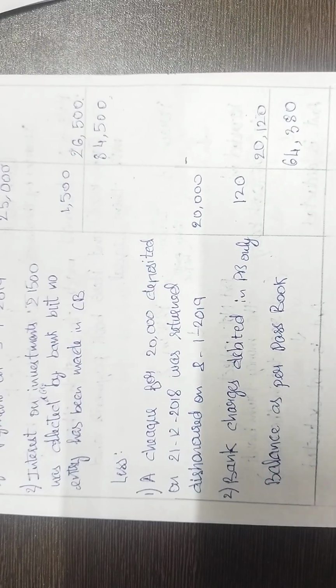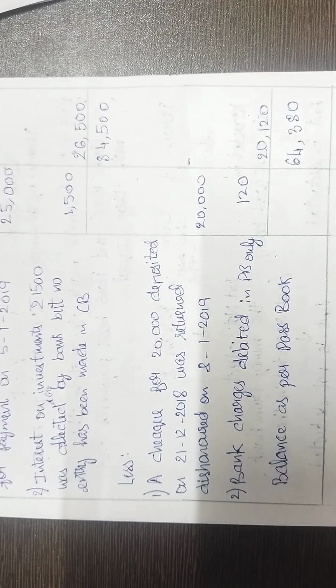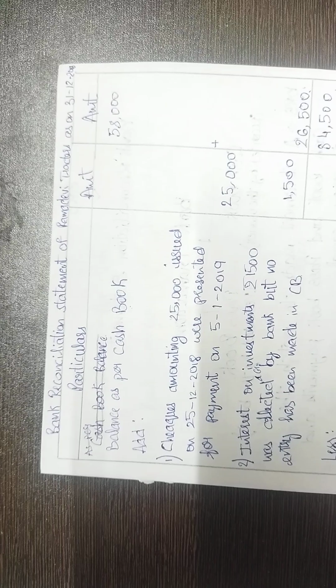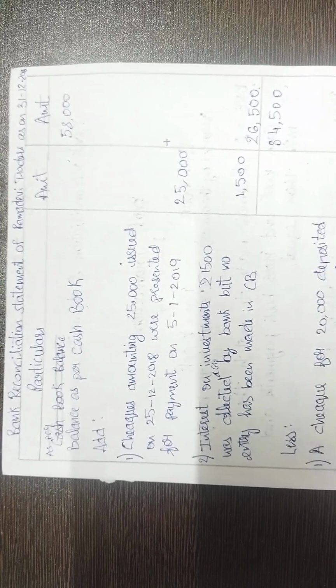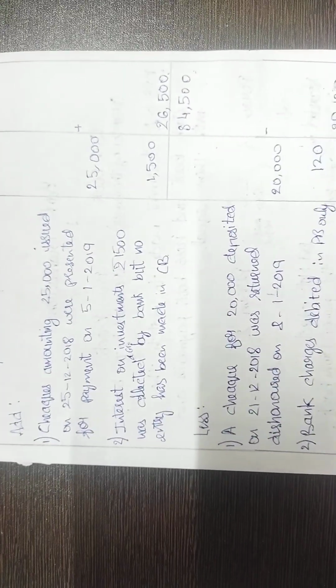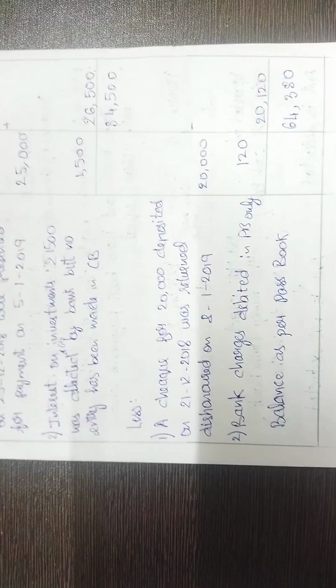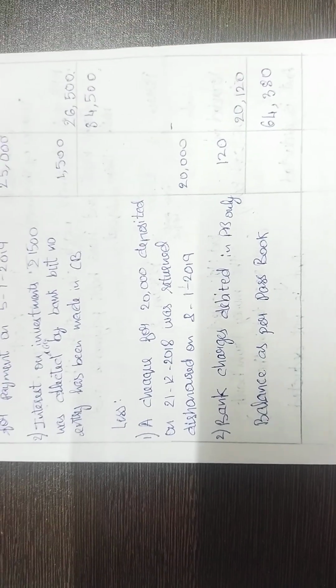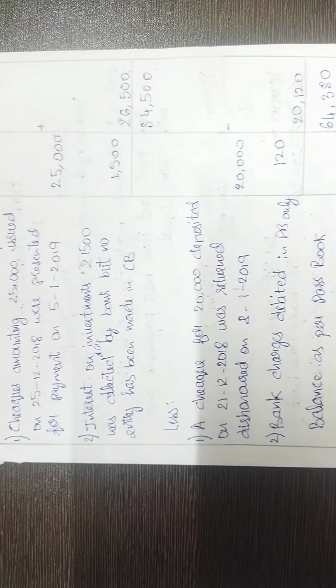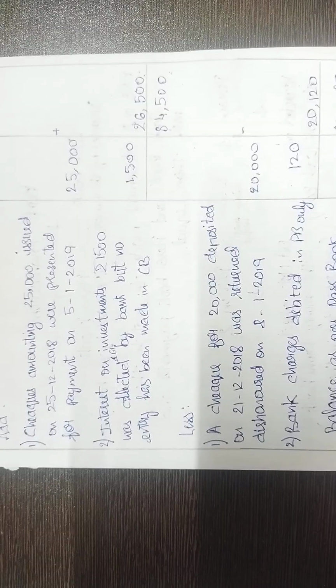Hope you have understood the sum. Bank reconciliation statement is very easy, and it also saves loads of time when you write your exam. Consider the triple column cash book, bank reconciliation statement is very easy.